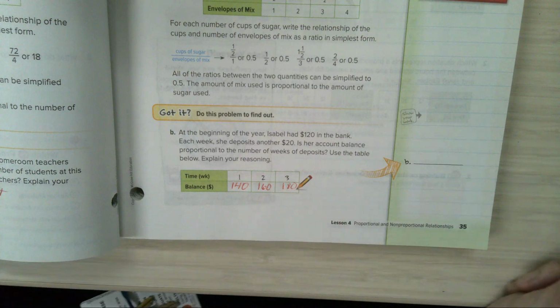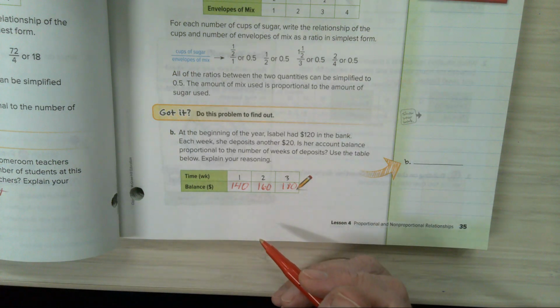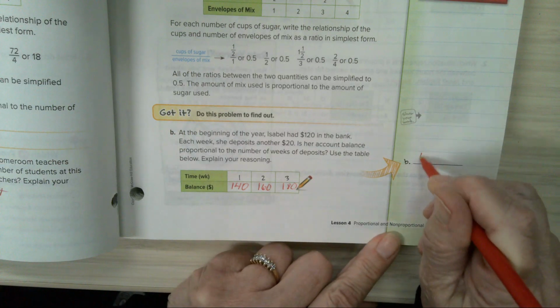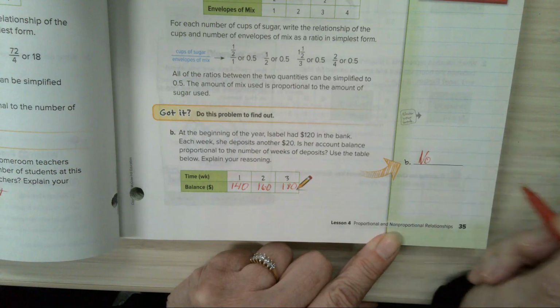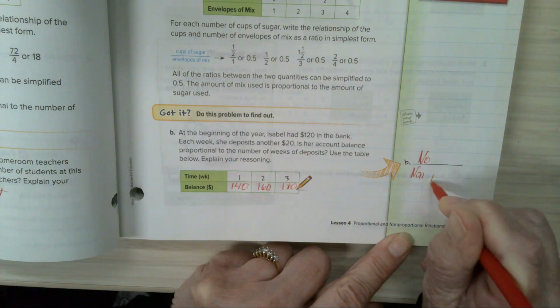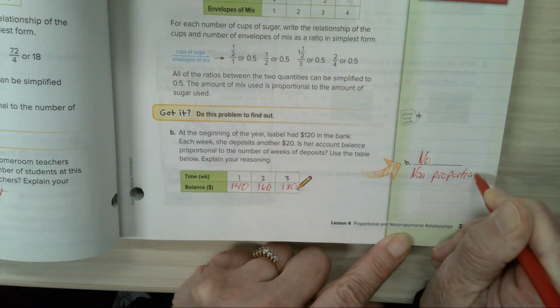Are these all proportional? Do all of these end up equaling the same ratio as 1/140? No, these are not proportional. They're going to be non-proportional. They will not simplify to the same thing.